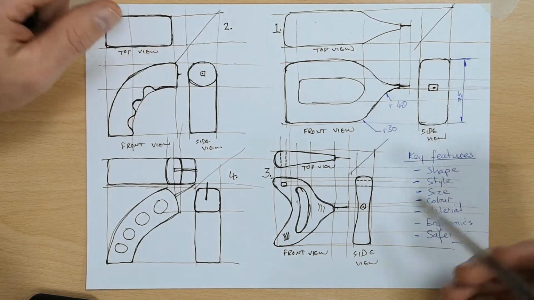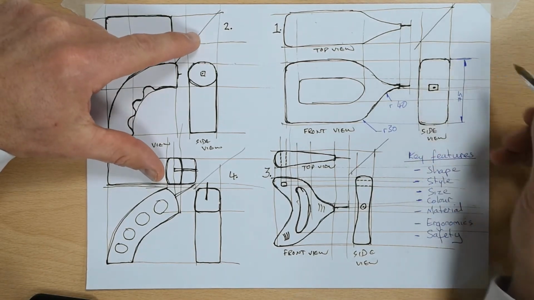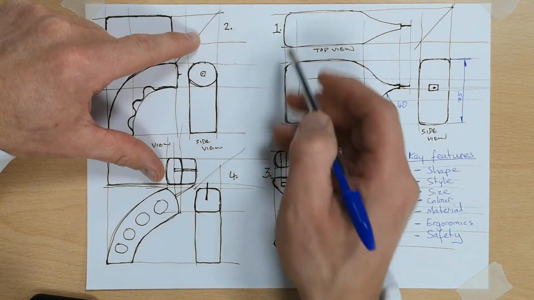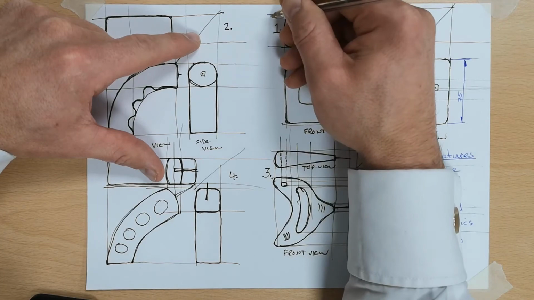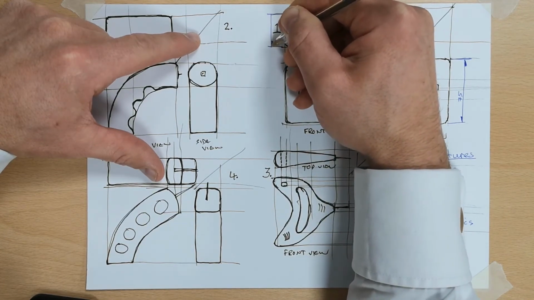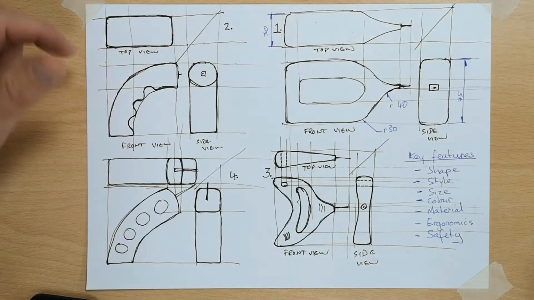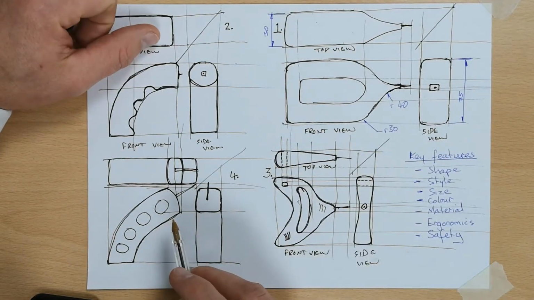So the important measurements, there's going to be 3 important measurements for each drawing. So we want to know the height of the side view, the thickness over here, so we'll just make it 30, and we need to know the full length of the object as well.